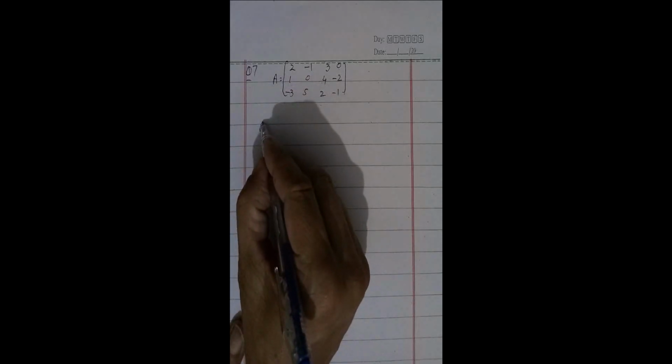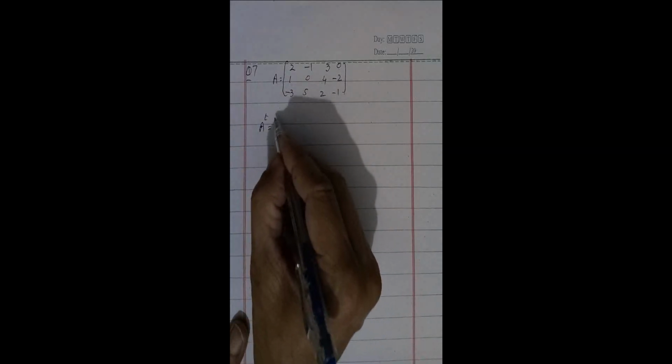In this question we find A into A transpose and A transpose into A. So first we find out the A transpose. We know that when we change row into column and column into row, this is the transpose of the matrix.